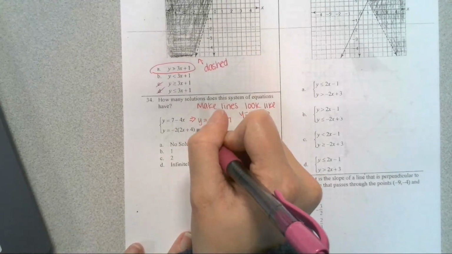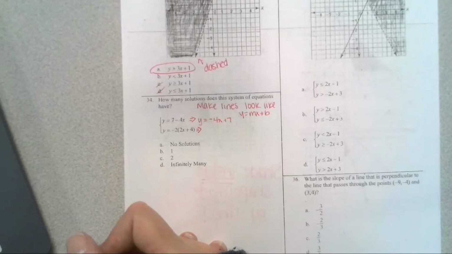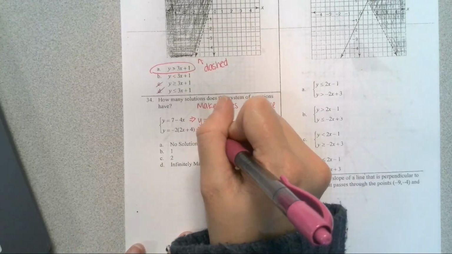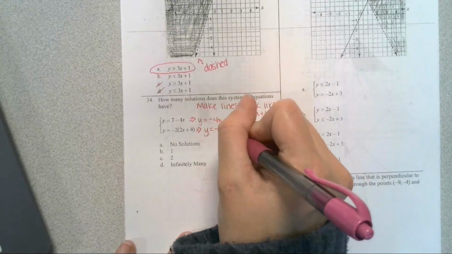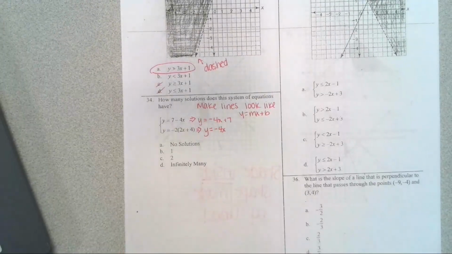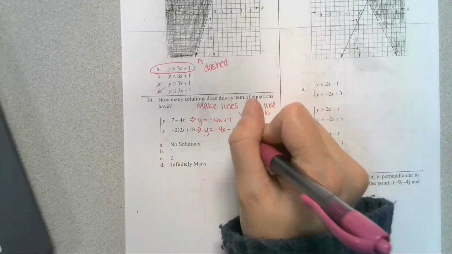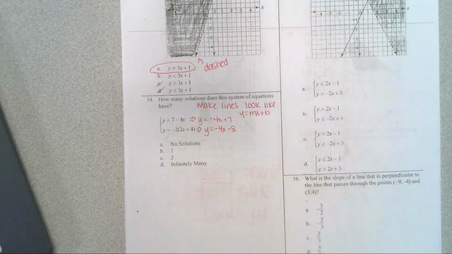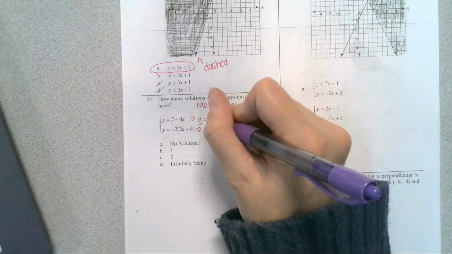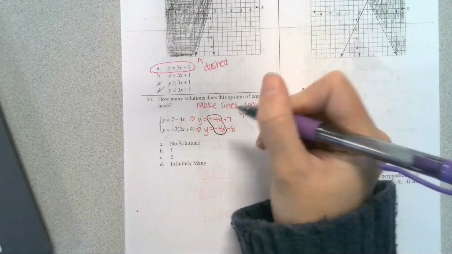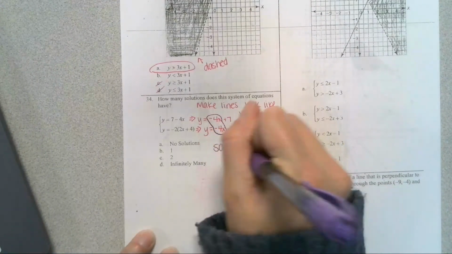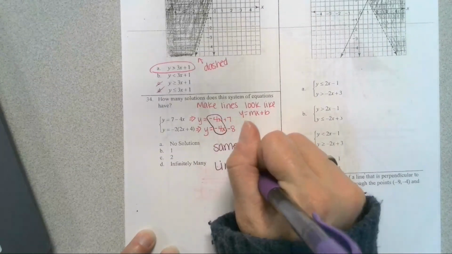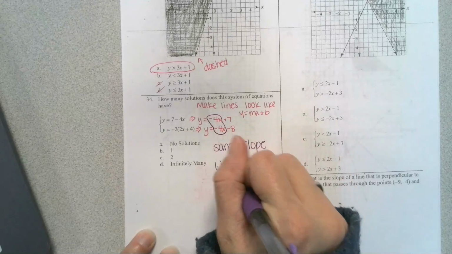And then for the second one, we're going to distribute. y equals negative 2 times 2x is negative 4x, and then negative 2 times 4 is negative 8. Tell me what you notice here. Same slope. These are parallel. Same slope means that the lines are parallel. What does that mean? No solution.